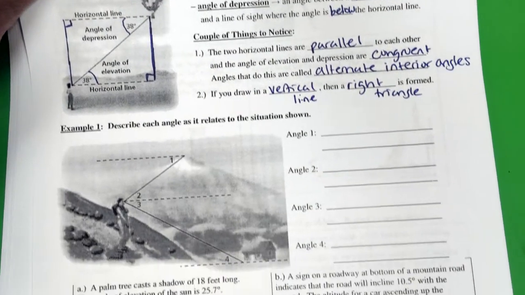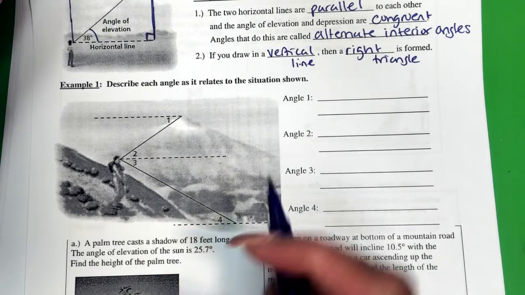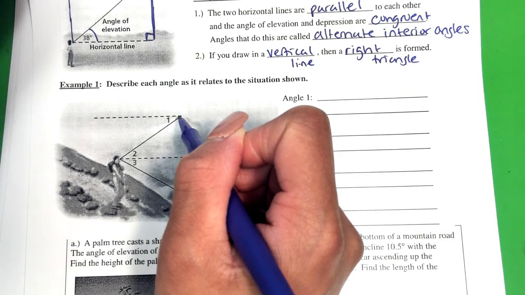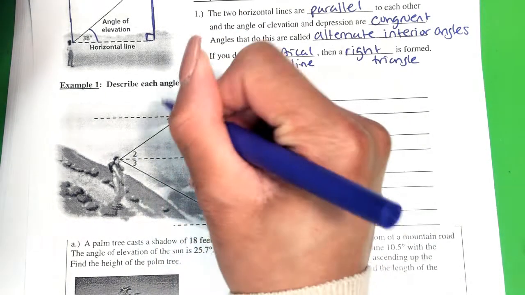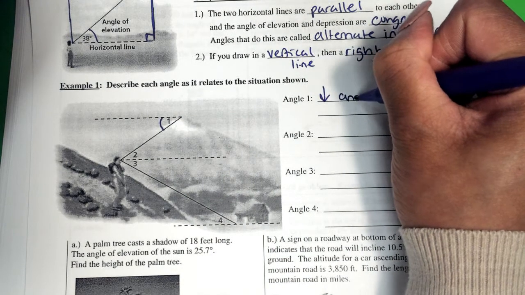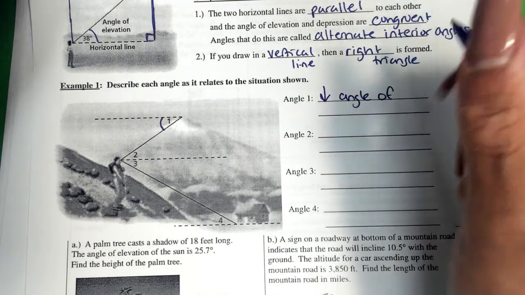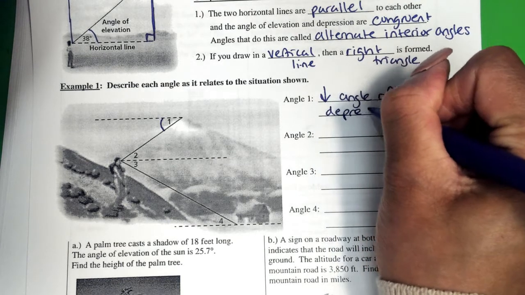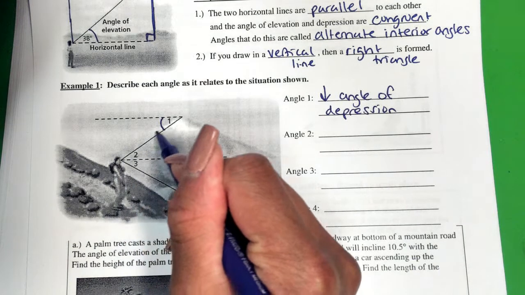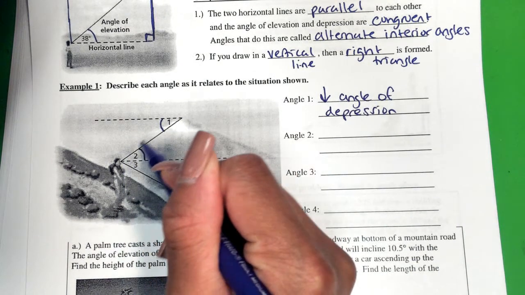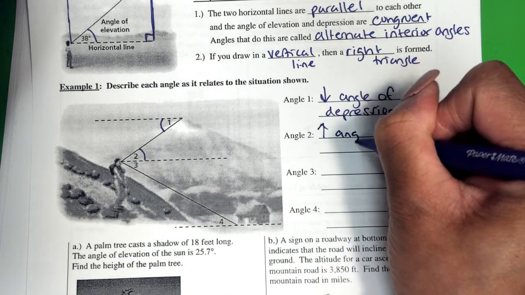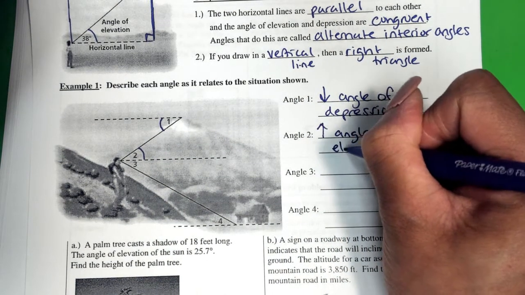So let's go through our example. Angle 1, I'm at the top, eye level to the top of the mountain. I'm looking down at the person, going downward. So if I'm looking down, then this is an angle of depression. Now angle 2, I'm the person looking up at the mountain, so going upward, that is angle of elevation.